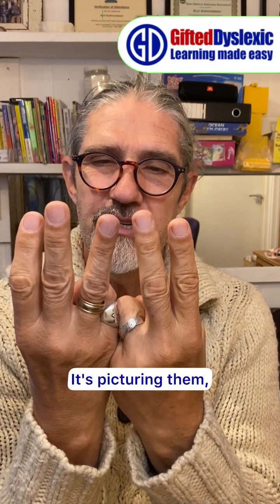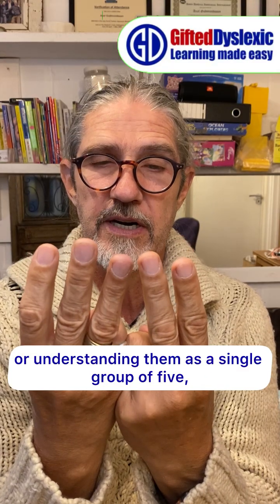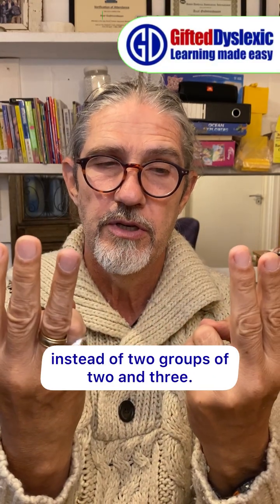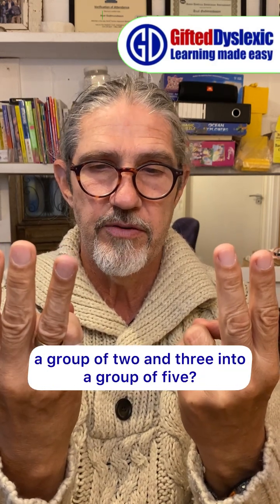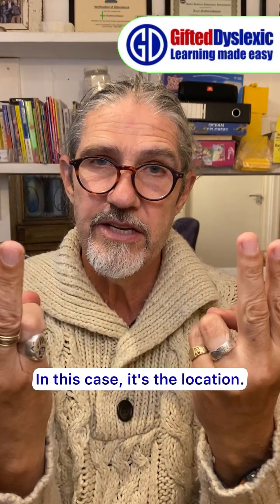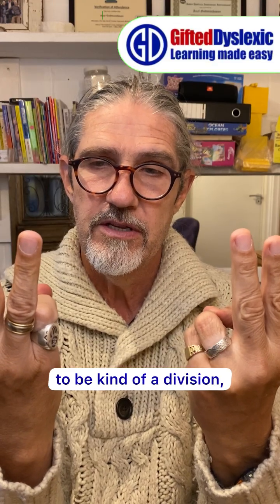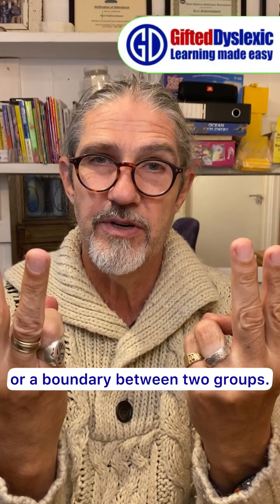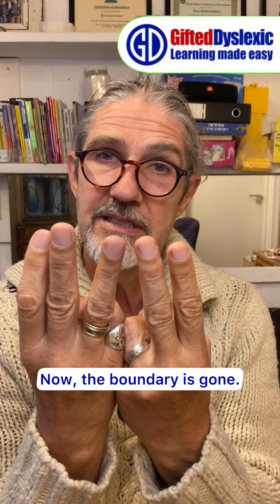It's picturing them or understanding them as a single group of 5 instead of 2 groups of 2 and 3. And what is it that changes a group of 2 and 3 into a group of 5? In this case, it's the location. They are separate, and you imagine the gap between them to be kind of a division or a boundary between 2 groups. Now the boundary is gone.